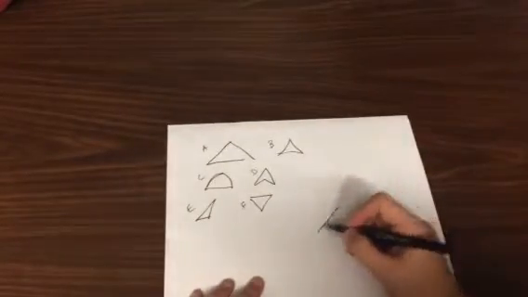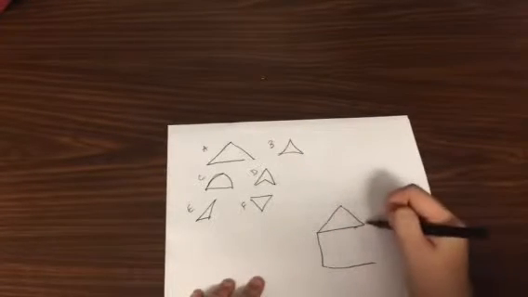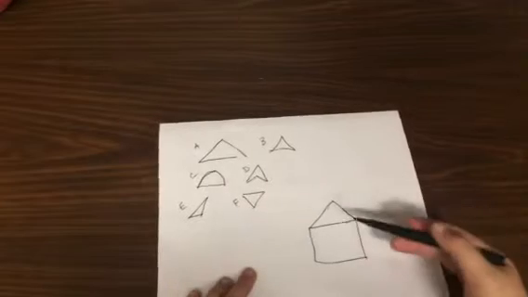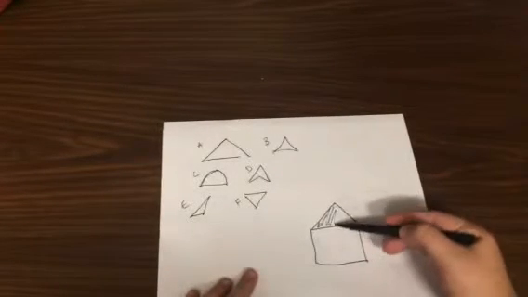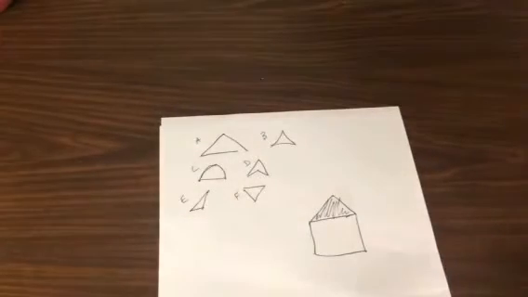For some activities for level 0, you would involve physical things, such as a home. So you could have a child draw a house, and then they would be able to say, this is a triangle because it's pointy for the roof, and this is a rectangle or a square because it is part of the house.